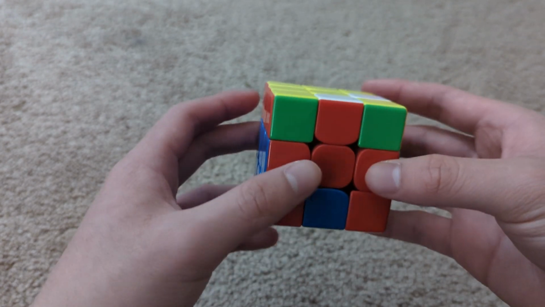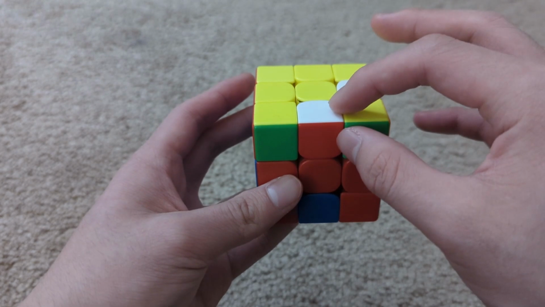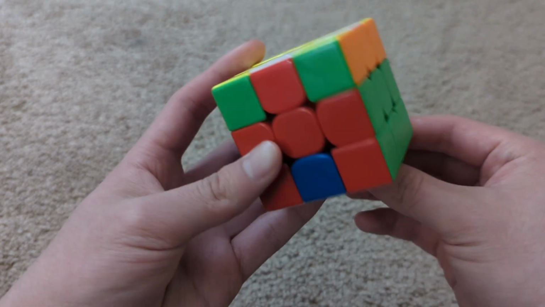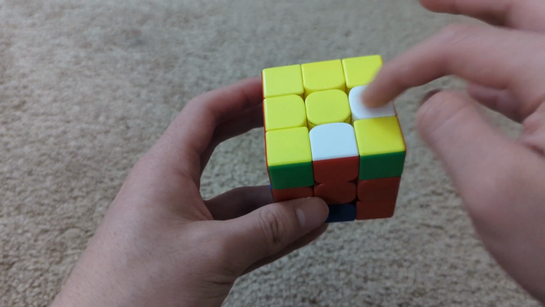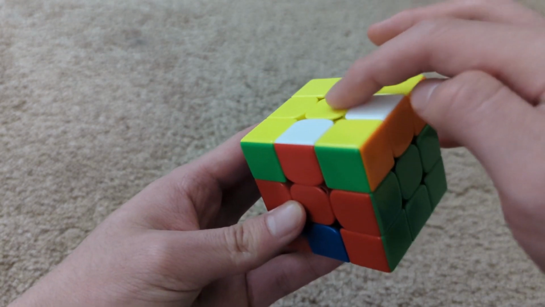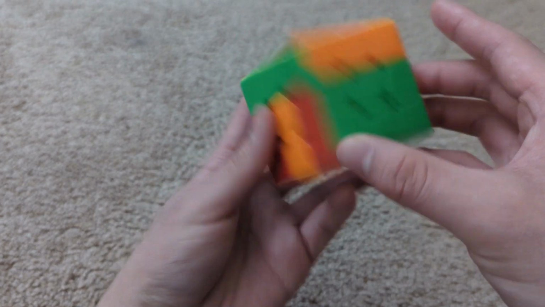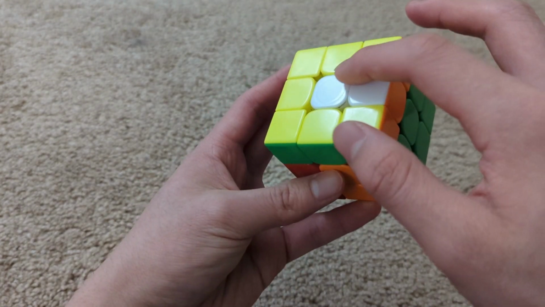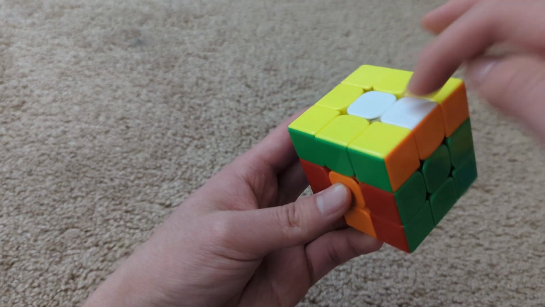Another case that can happen is when you do the M2 to insert to move this DFDB piece to the back, you would have a color that connects with the other DFDB piece. So here, let me do that. M2, put it on the back. And now we have a color that connects with our other DFDB piece. Both are white.